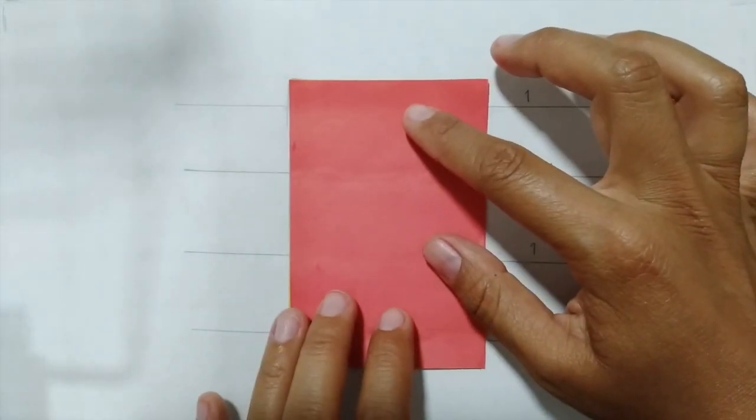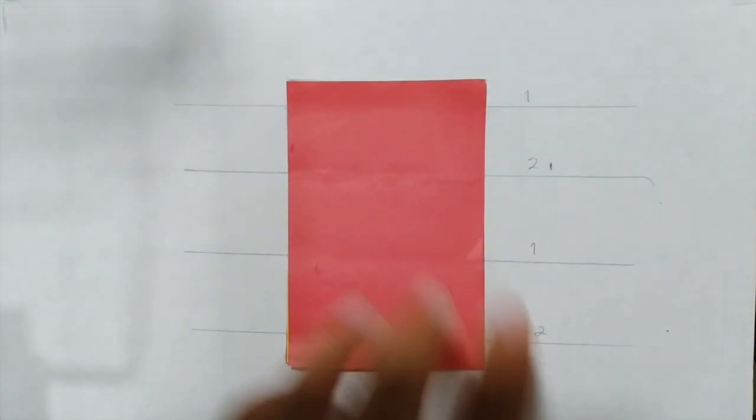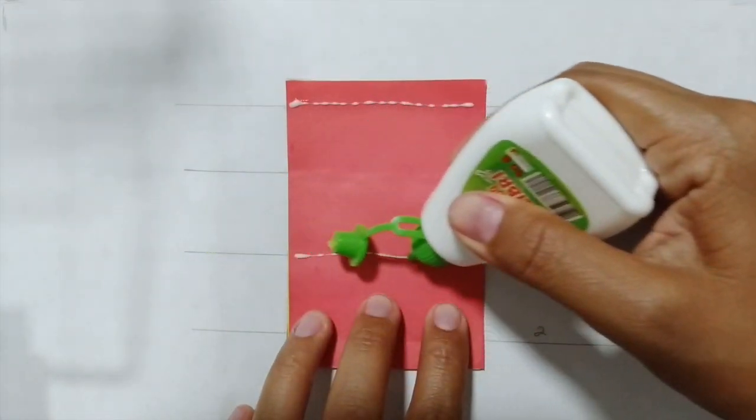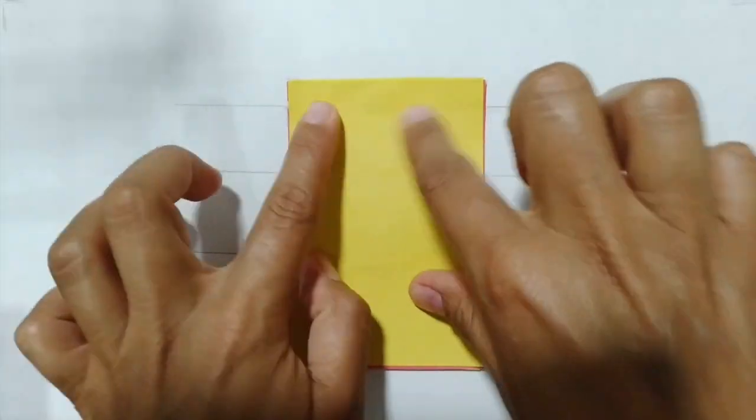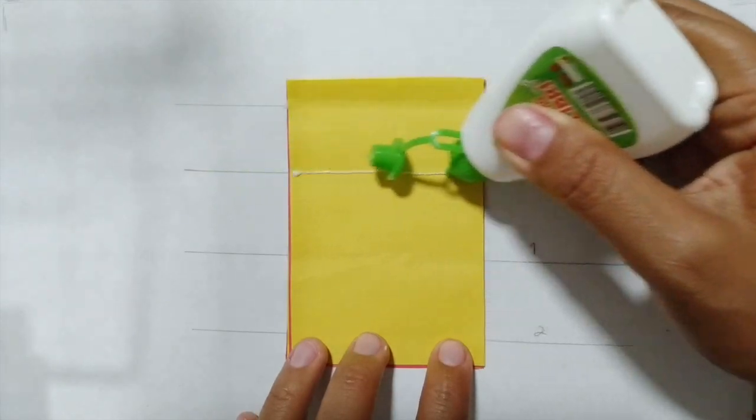Make sure the stack is always aligned with the rectangular frame you drew. Next, we do the 1 lines again and after that the 2 lines. We keep going, always alternating 1 and 2.